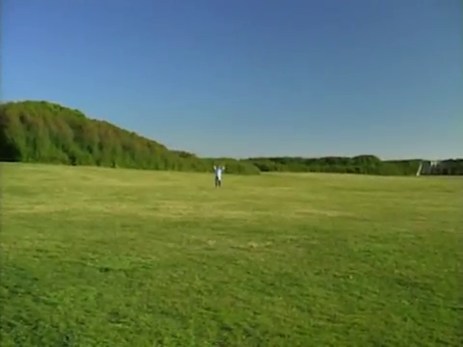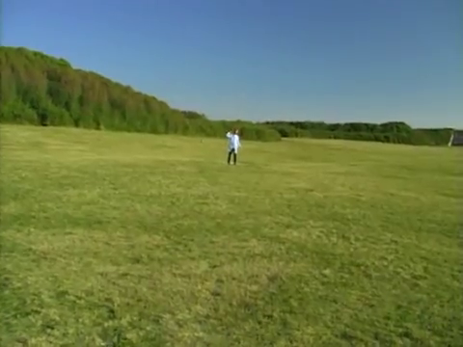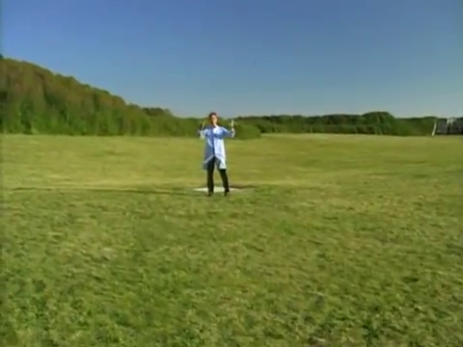Over here! Over here! Come on! Closer! That's a little too close.